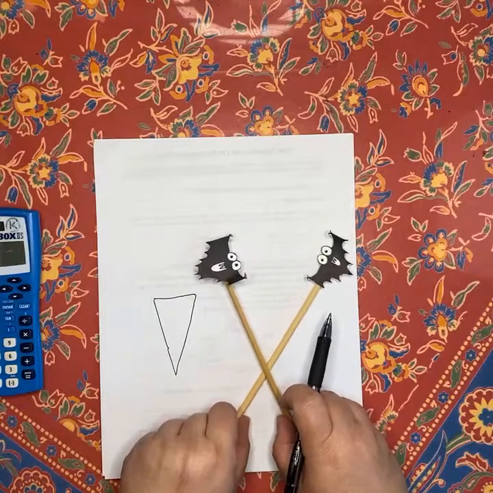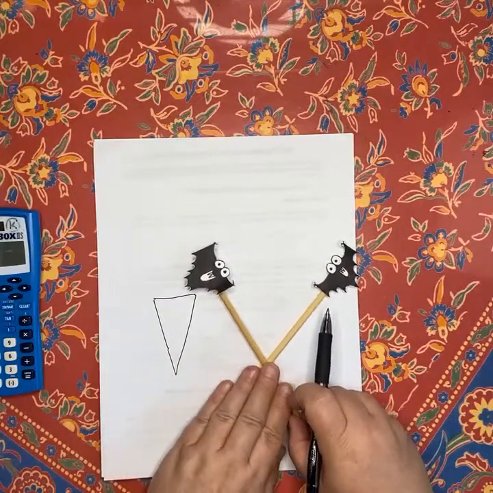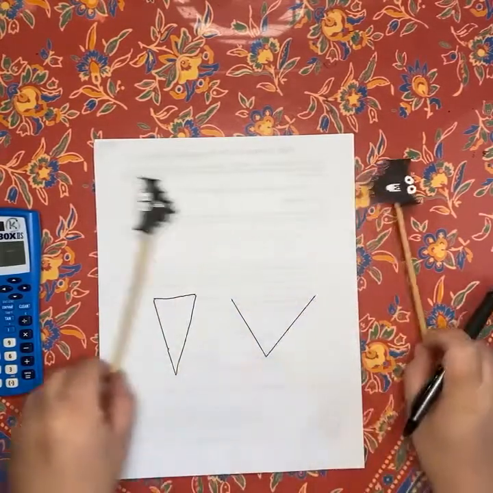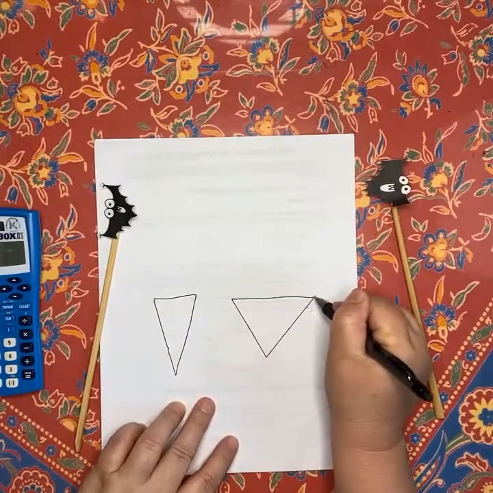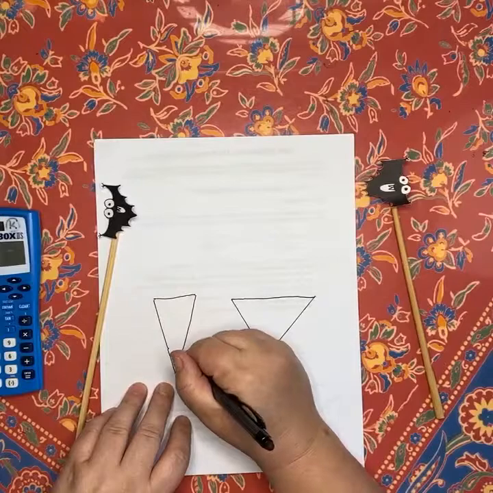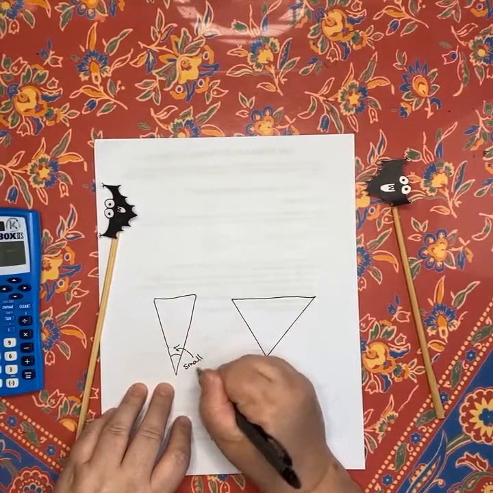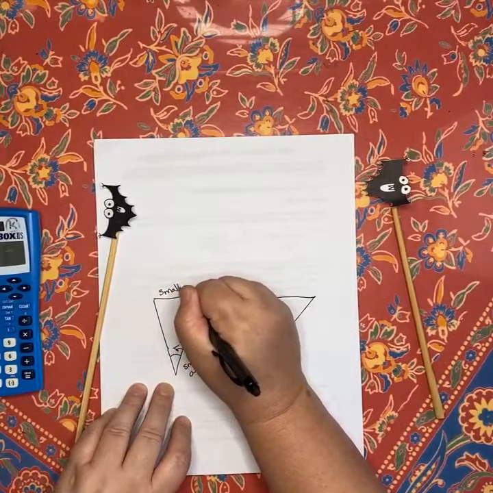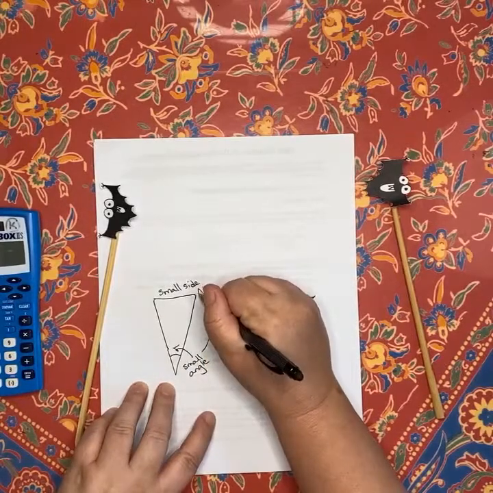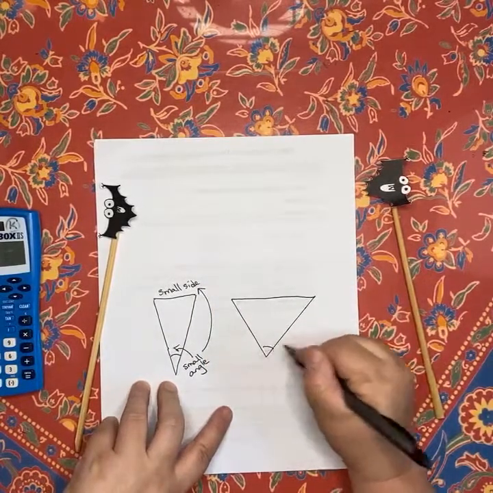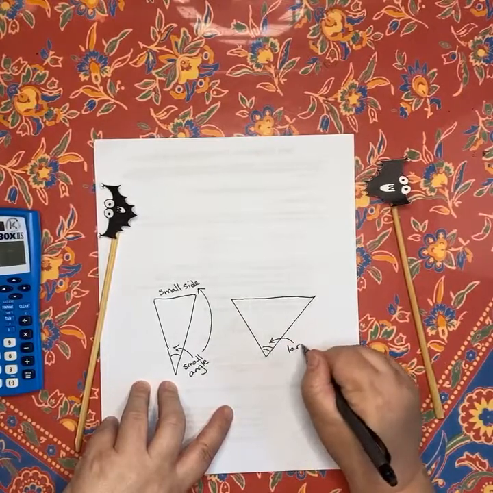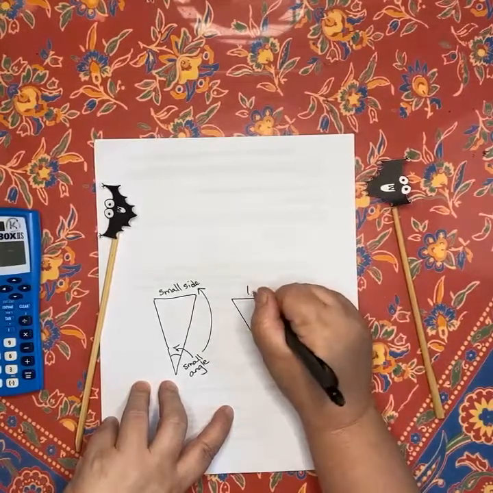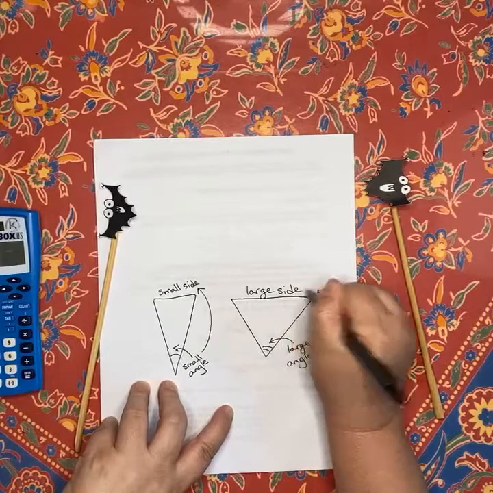Now, if I spread out my angle, so it's a bigger angle, notice that the side opposite changes. Small angle leads to a small side. Large angle, large side.